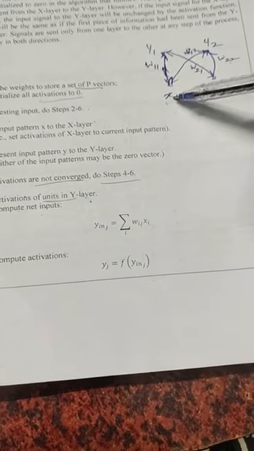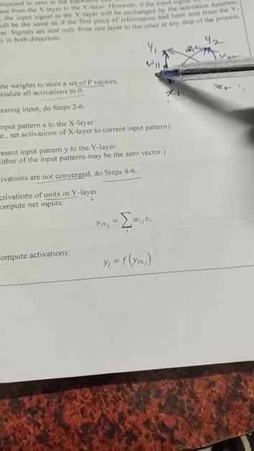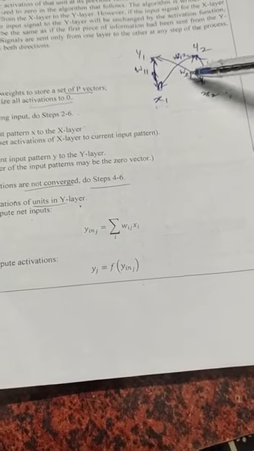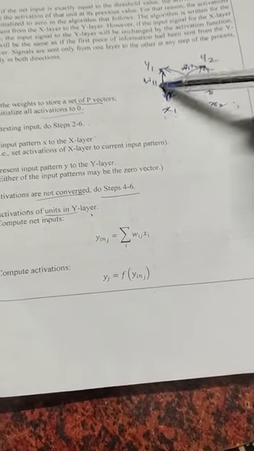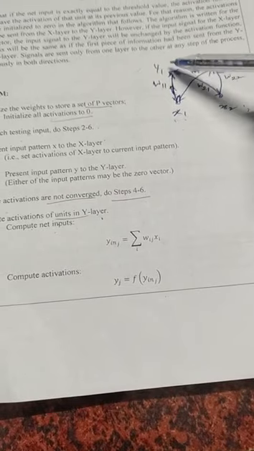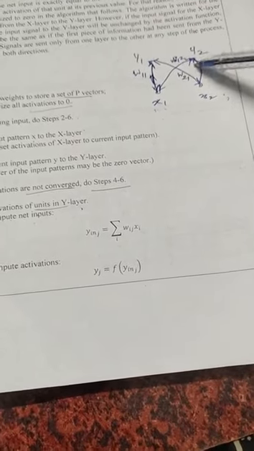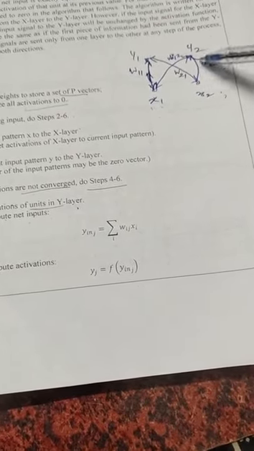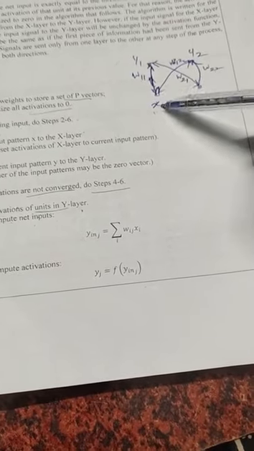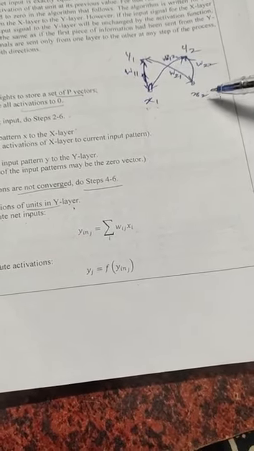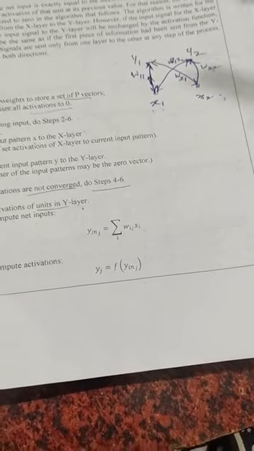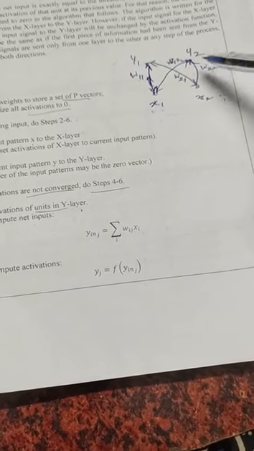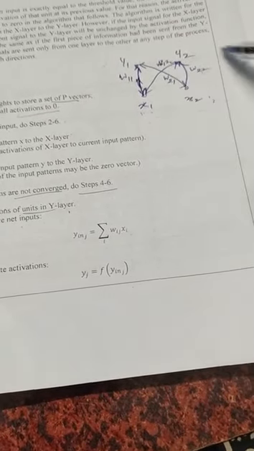So the X1 input signal is multiplied by W11 plus the X2 input signal multiplied by W21. That is the net input of the first output neuron. In a similar way, you calculate the net input of the next neuron, that is X1 into W12 plus X2 into W22. Like that, you calculate the net input of all the output neurons.